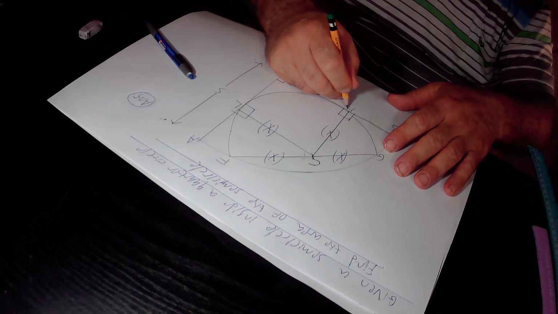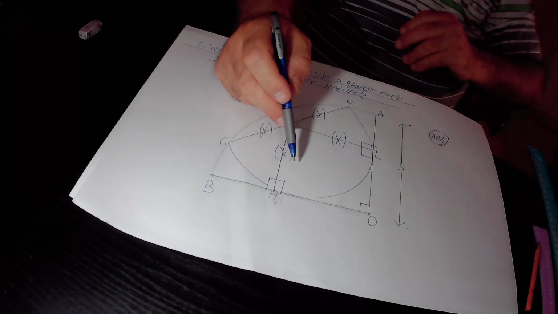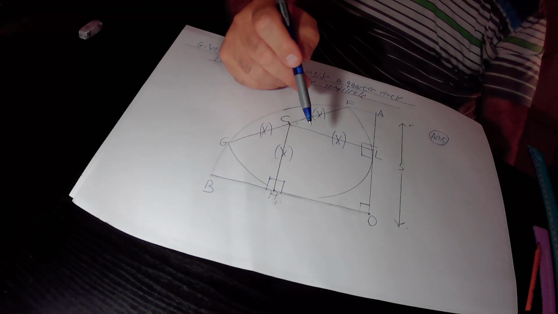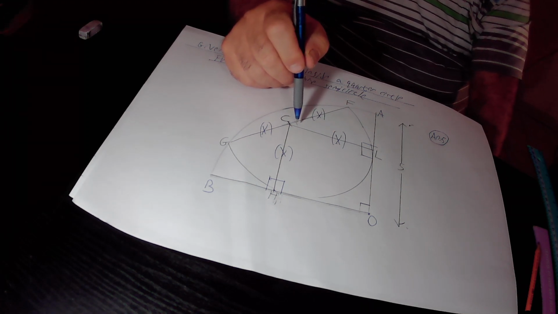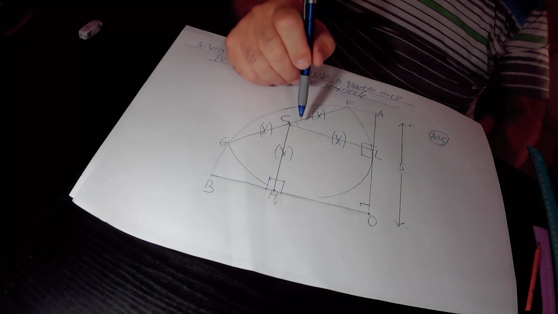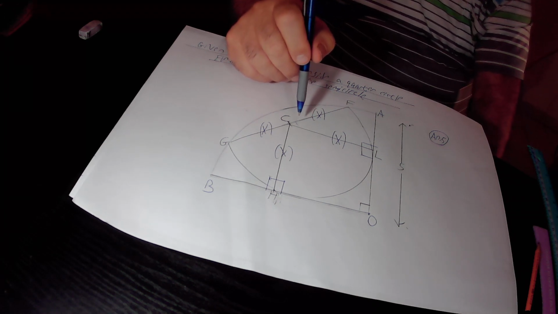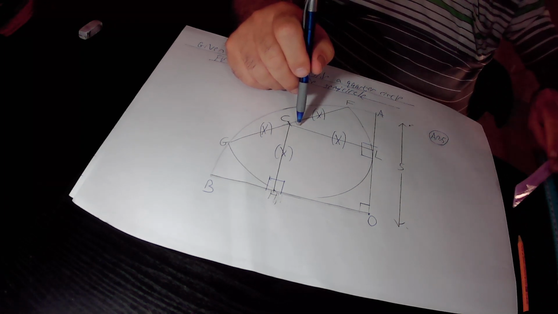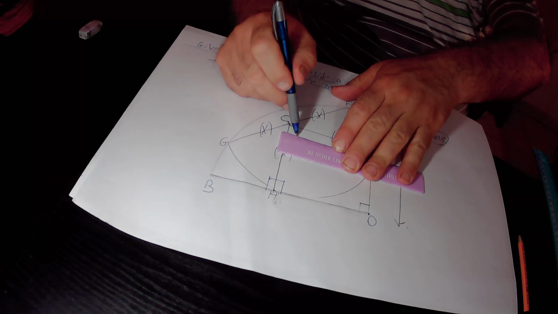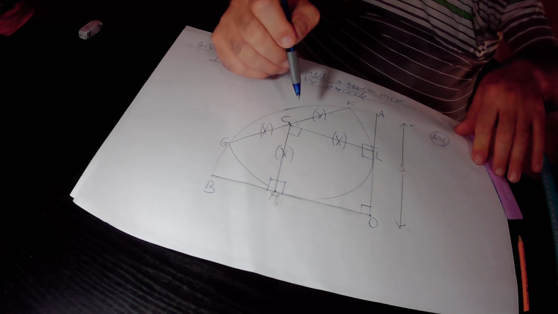Inside quadrilateral CLOH, we have 1, 2, 3 right angles. The sum of 3 right angles is 270 degrees. So 270 degrees plus the size of this fourth angle, in total, must be equal to 360 degrees, according to the rule that says that the sum of the angles in any quadrilateral is equal to 360 degrees. Therefore, this fourth angle must be equal to 90 degrees in its size. So inside quadrilateral CHOL, we have 4 right angles.